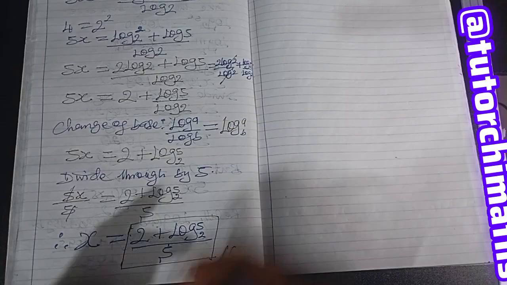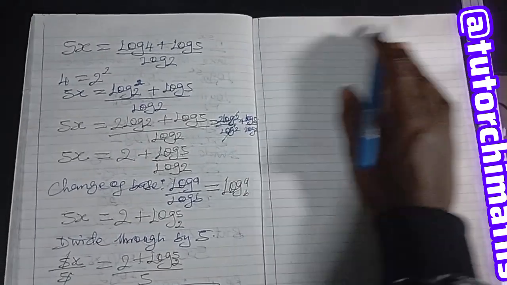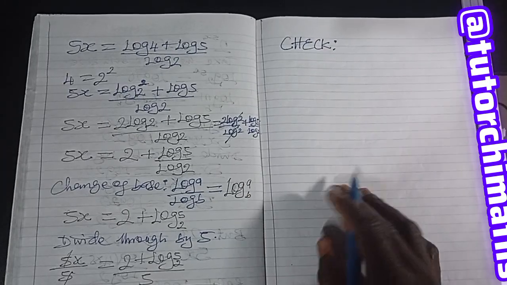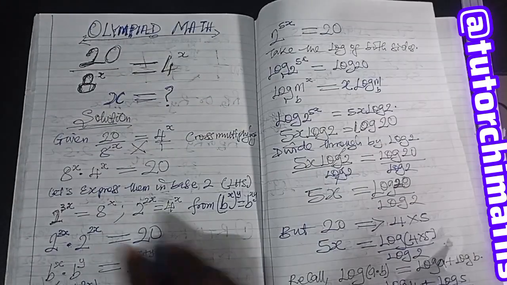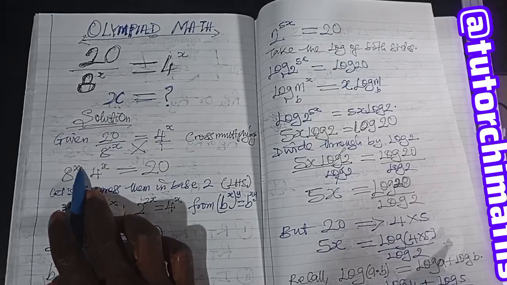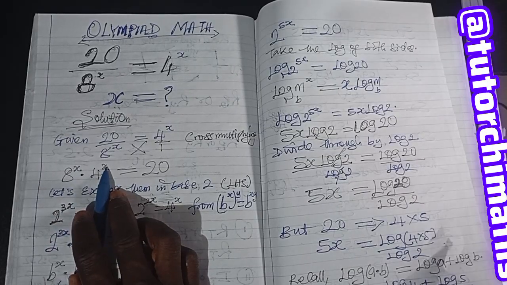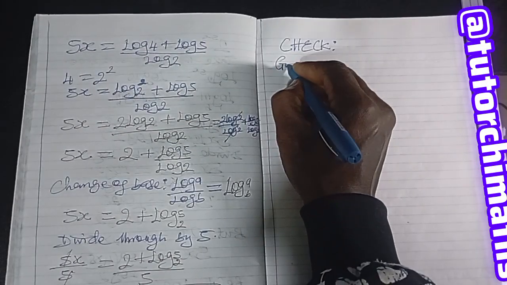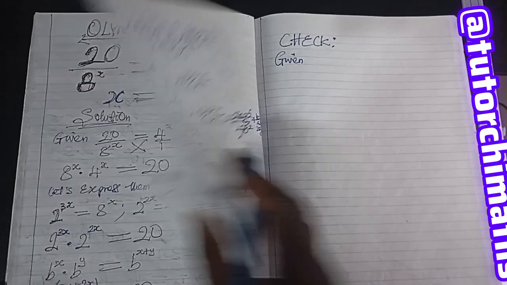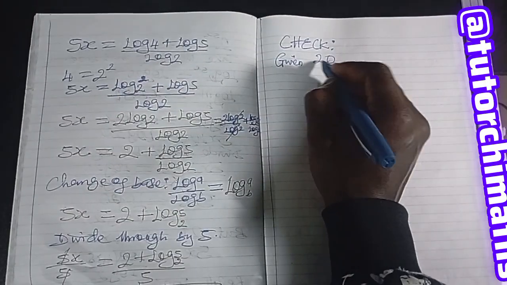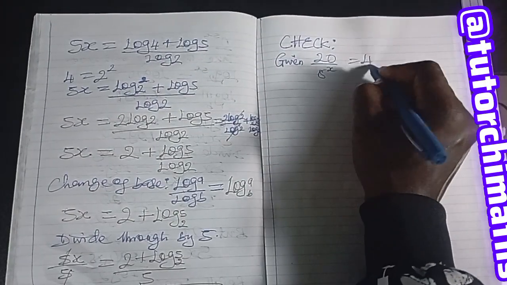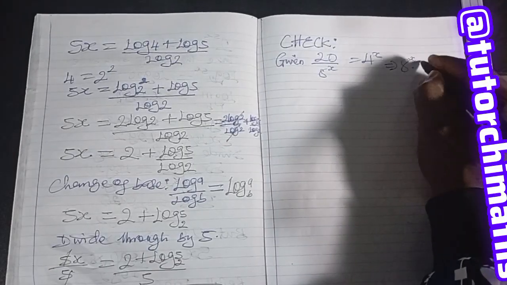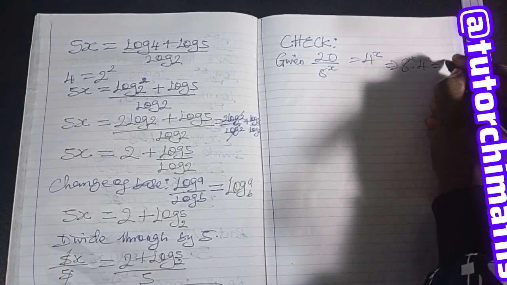Now let's check. From this part, we are going to consider 8 raised to power x multiplied by 4 raised to power x. We were given 20 over 8 to the power x equals 4 raised to power x, which is equivalent to 8 raised to power x times 4 raised to power x equals 20.